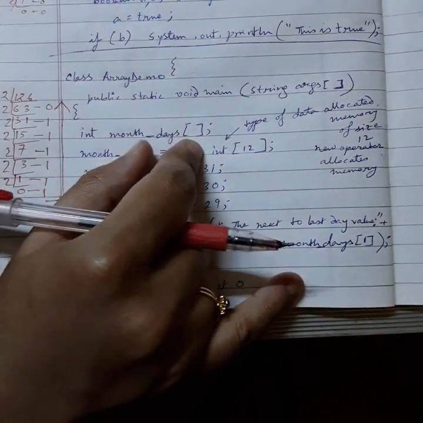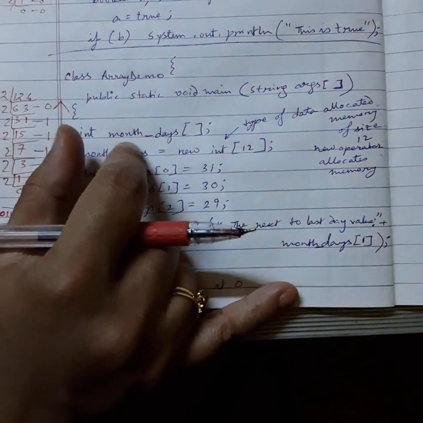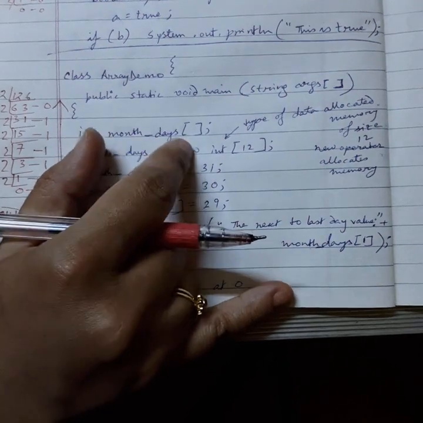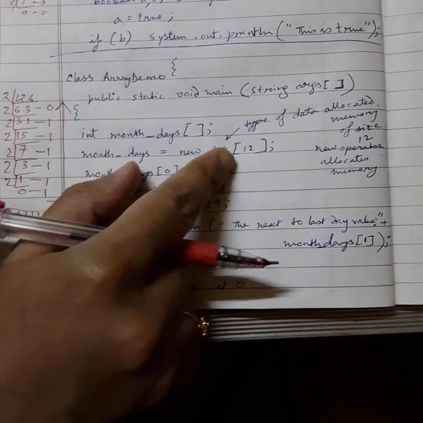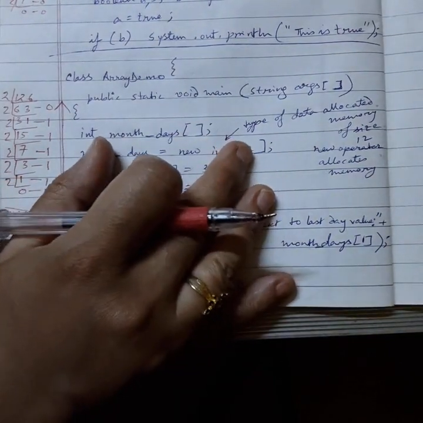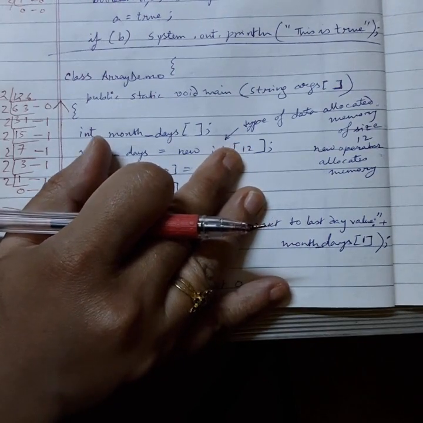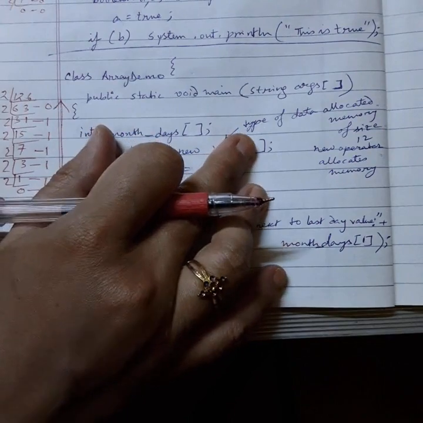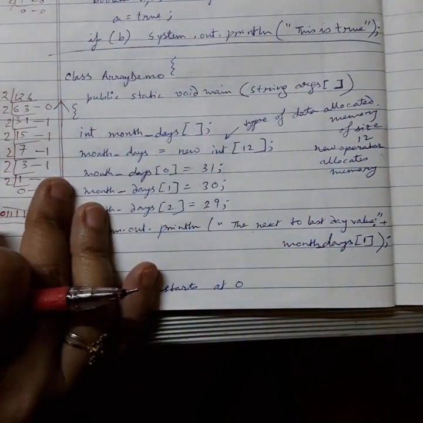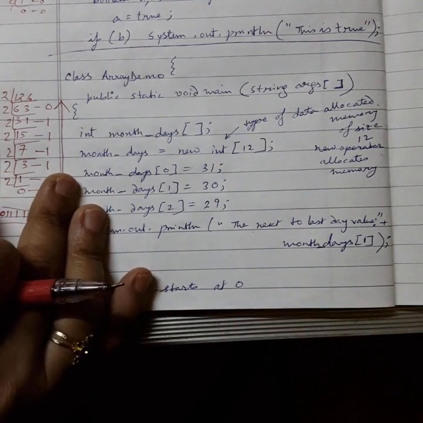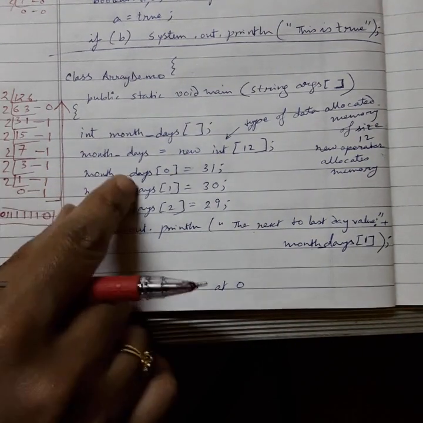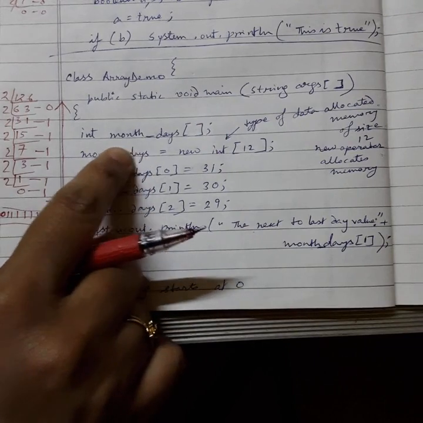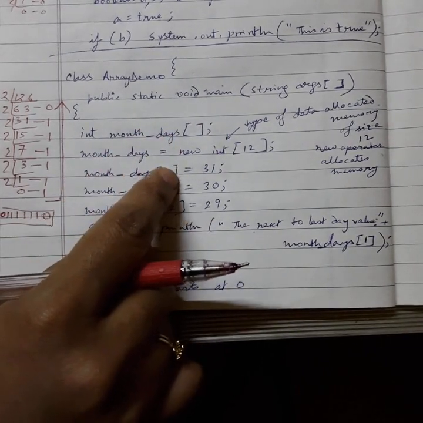So here we have instantiated it. We could have done this in one line also, like int monthDays braces equal to new int 12, and we have assigned its size, how many values it can store. 12 integer type values it can store. So how do we access the values of an array? How do we assign the 12 values? Here, the name of the array and the braces, and here 0.